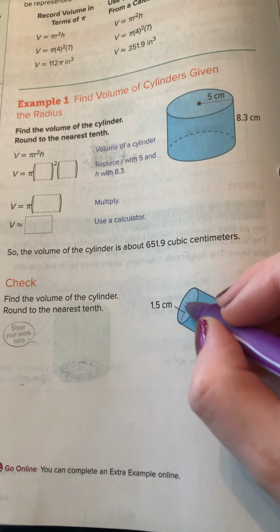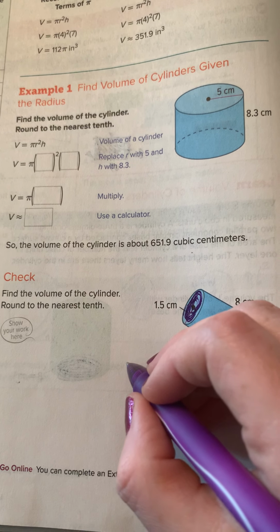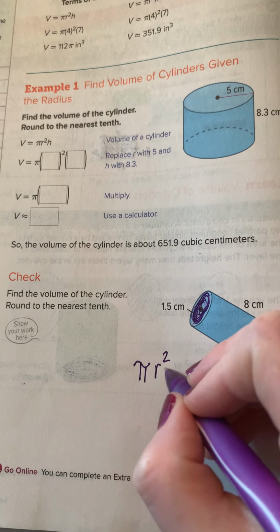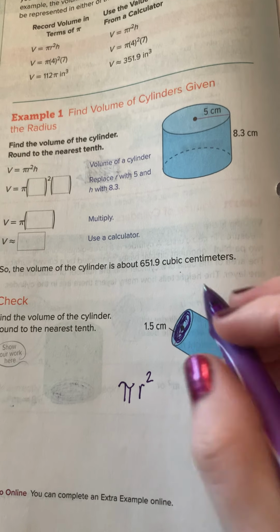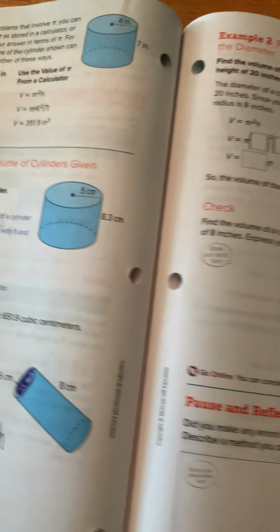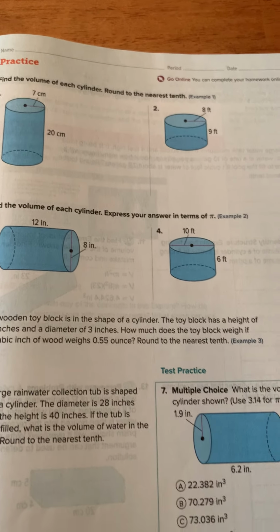Okay, because what you're doing is you're finding the area of this, how much this is filled in, and the area is pi times the radius squared, and then you times it by that height, h. Okay, that's how you do those. Okay, so just practice with a couple, 2 or 3, use a calculator. Good luck.